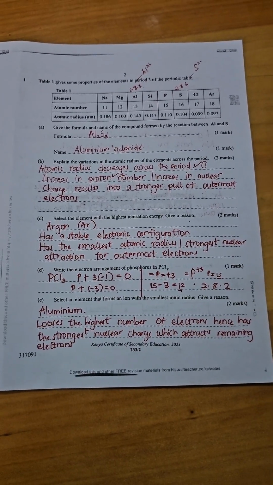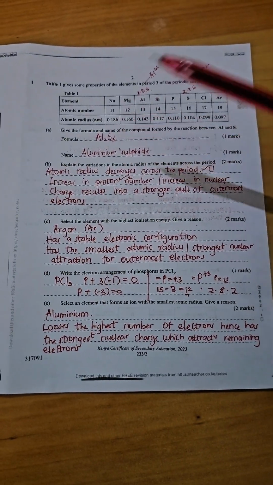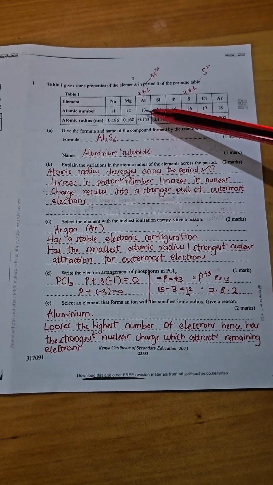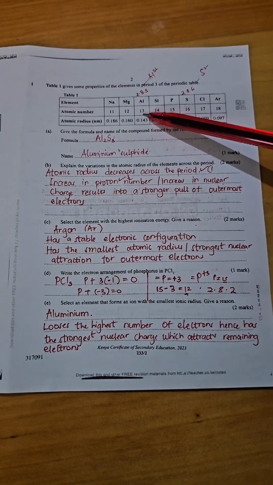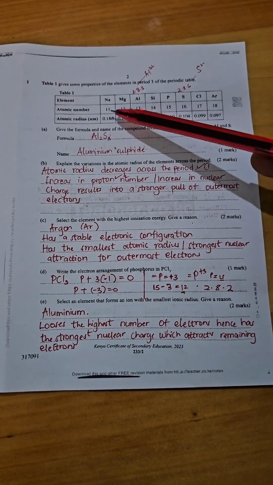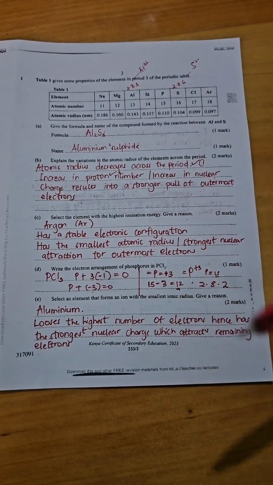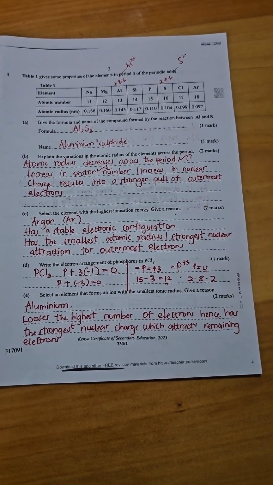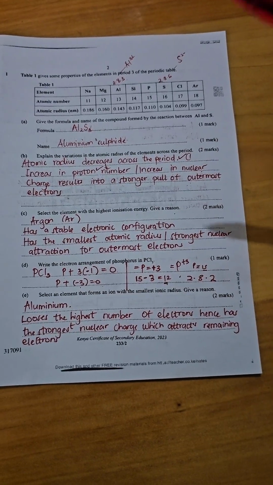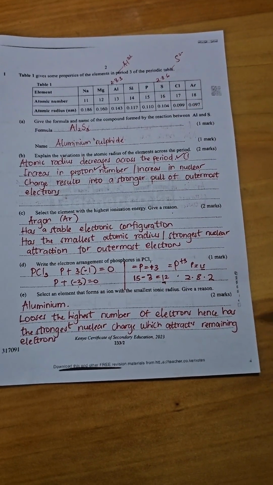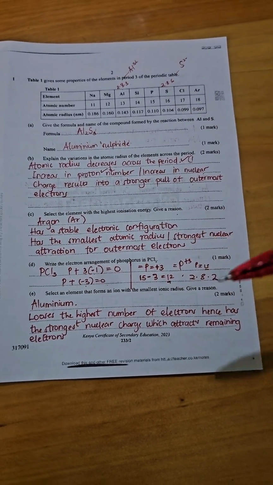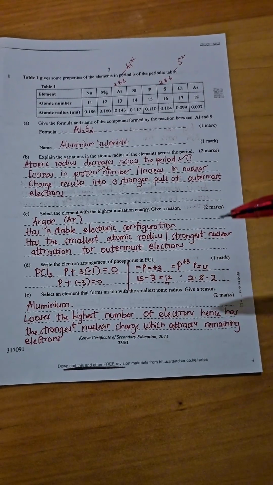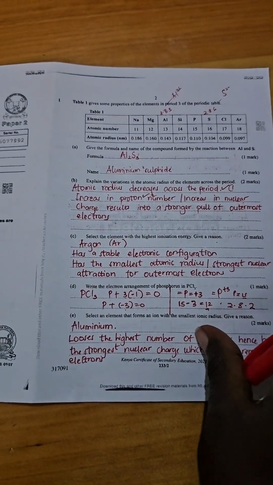That is true, because aluminium has 13 protons, which means it has the strongest nuclear attraction compared to the rest of them here. So it will lose the highest number of electrons, yet it will still have the strongest nuclear attraction, and that is why it has the smallest ionic radius.